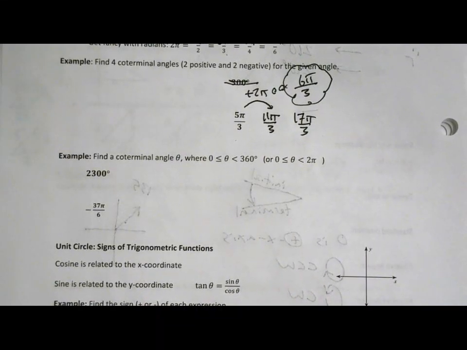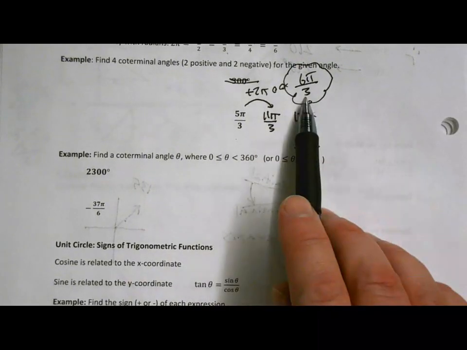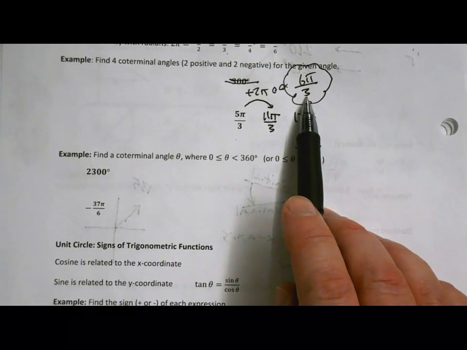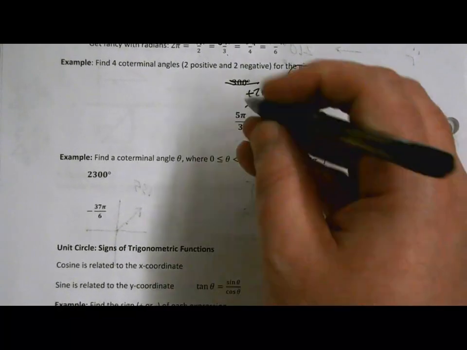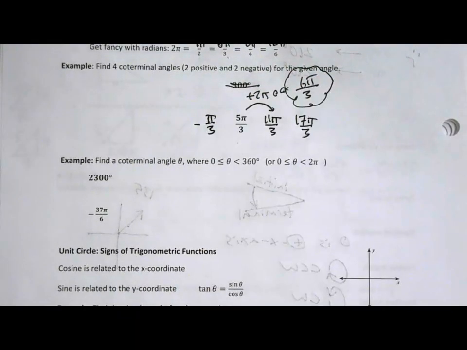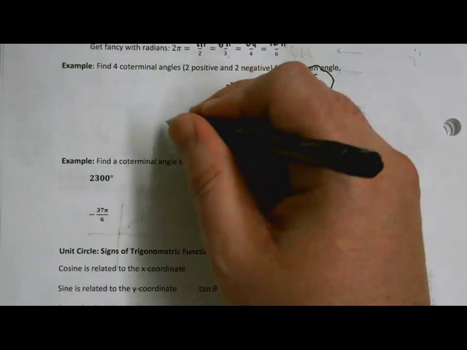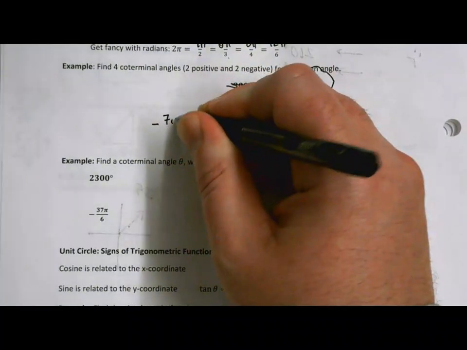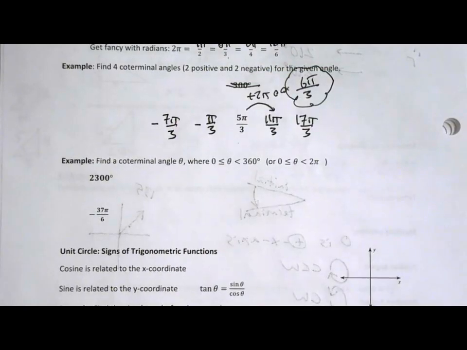We could do this all day if we wanted to. Let's go back the other direction. Let's subtract 6 pi over 3. So 5 pi over 3 minus 6 pi over 3 would be negative 1 pi over 3. Minus another 6 pi over 3 would be negative 7 pi over 3. And then I could keep going if I wanted to.